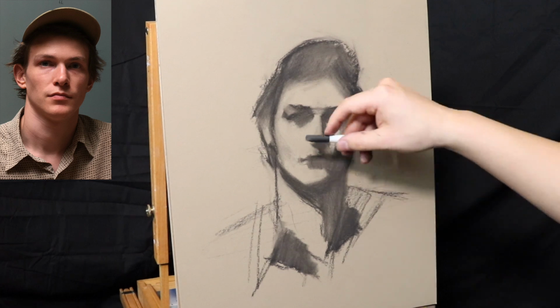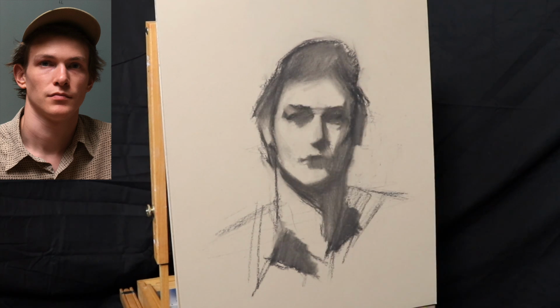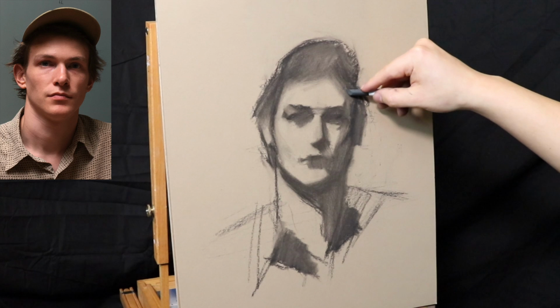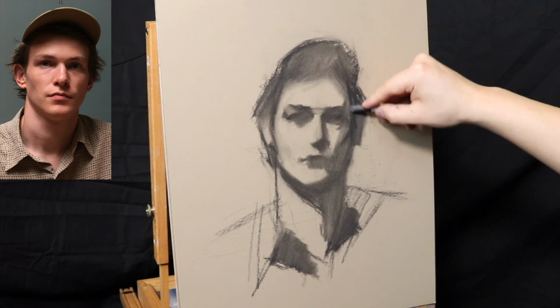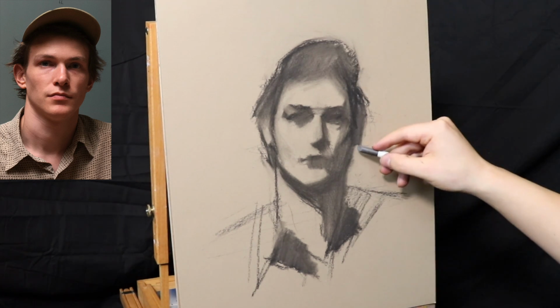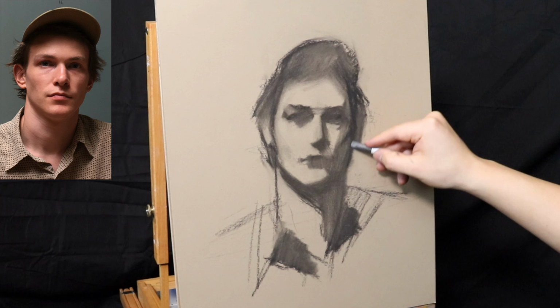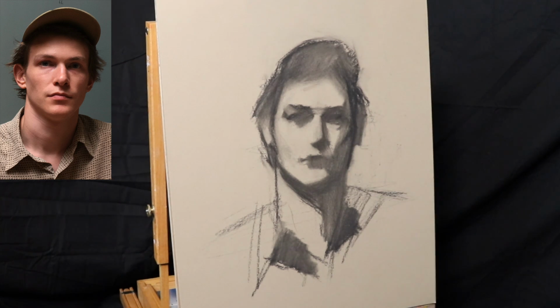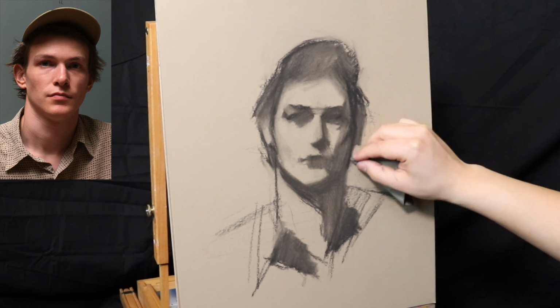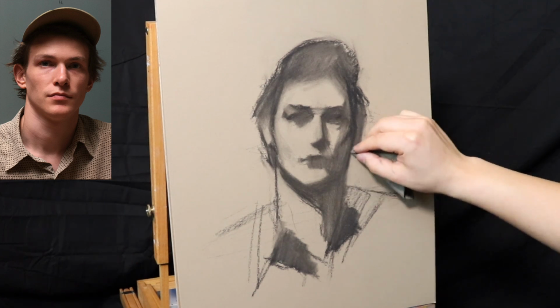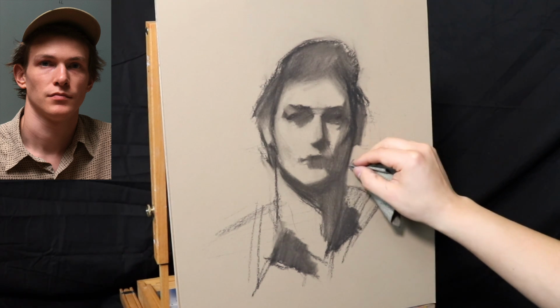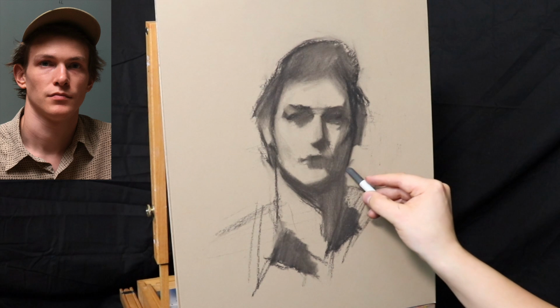Now then, after sitting back, I'm going to observe shapes. This has to cut in a little bit more than what I have, and that's okay. Remember, charcoal is very forgiving.